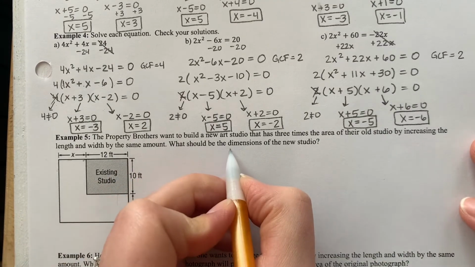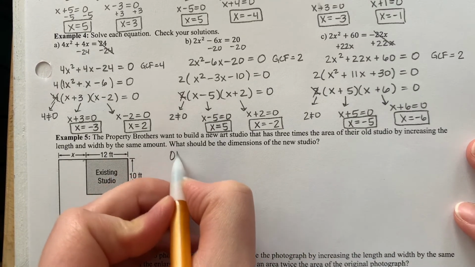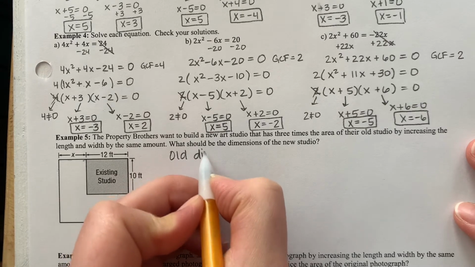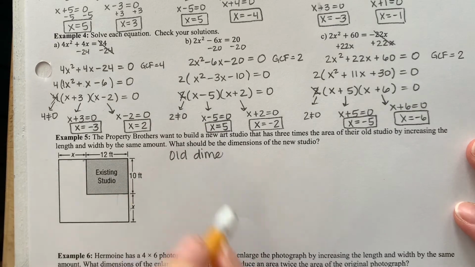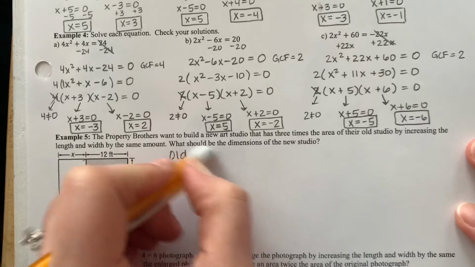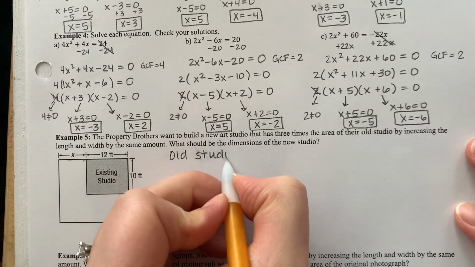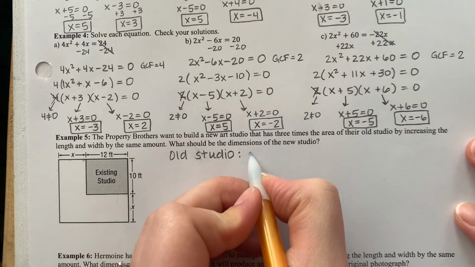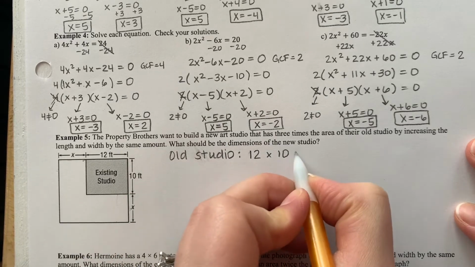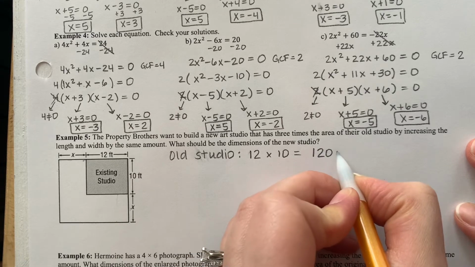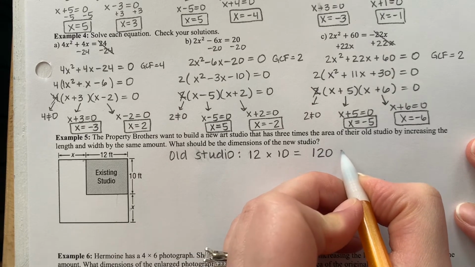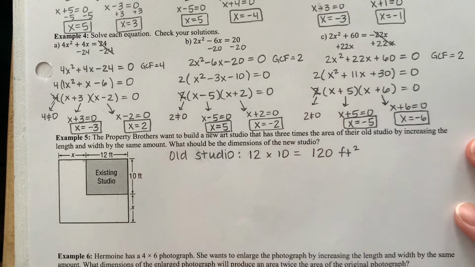So in order to deal with area, we have to talk about what's the area of their original studio. So let's find the area of the old studio. It's a 12 by 10 room. If you multiply those together, we have 120, and that would be feet squared.